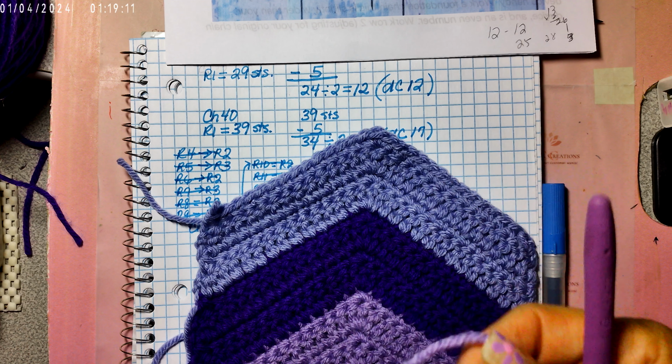Okay, and it's just going to be a repeat over and over, rows 2 and 3, rows 2 and 3. So if you're on a double crochet, row 2 is the double crochet row, and row 3 is the single crochet row. So wherever you're at, row 2, 3, 2, 3, you can pick up with me.